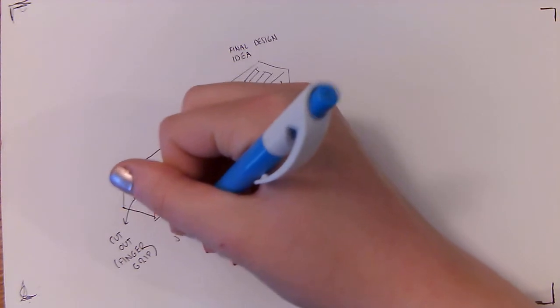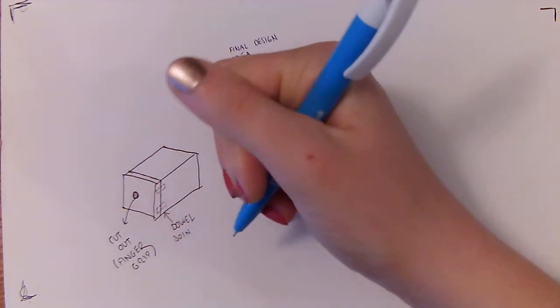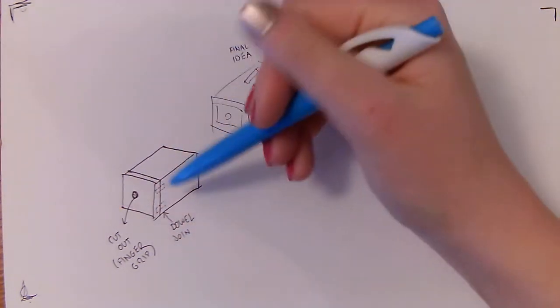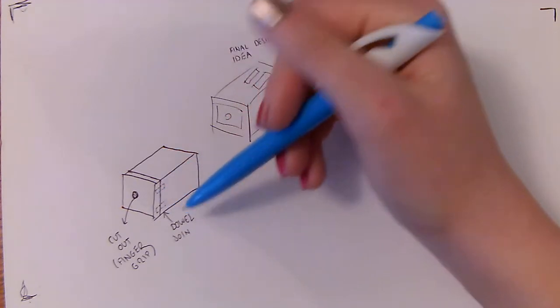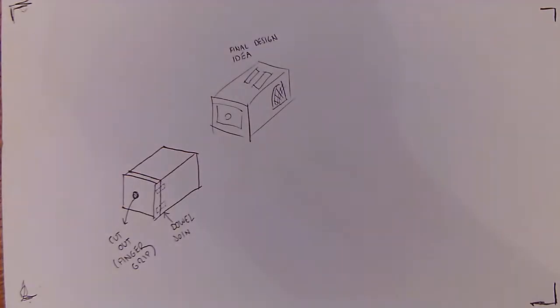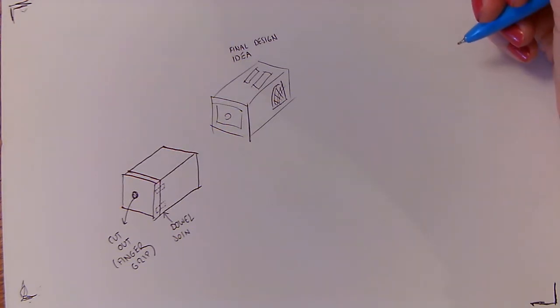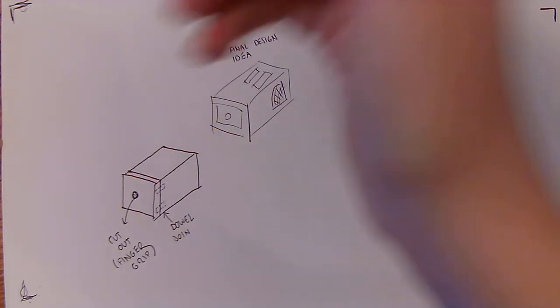Now if you're sat there thinking, I have no clue what a dowel join is, or I know what a dowel join is, but I don't know how you can make it invisible like that, Google or a revision guide, one or the other. Have a look guys, research. Don't just sit there and go, I don't know how to do that. Go find these things out.